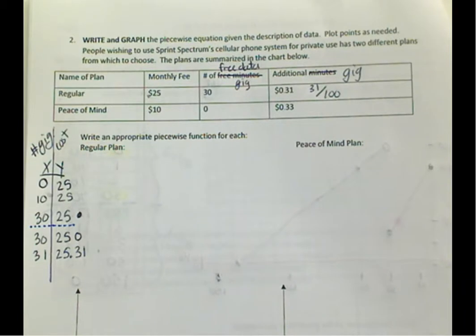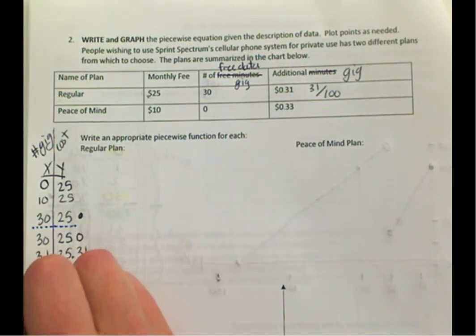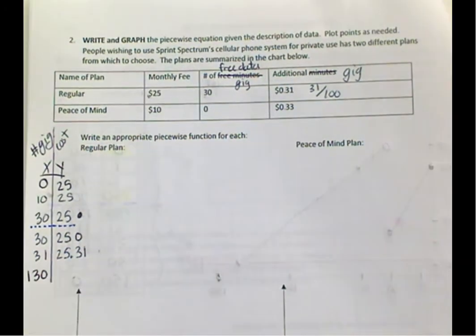Okay. What's another input value you might be able to do without a calculator? What if you did 100? Okay, I'm going to put that number there. You think about it. How many gigs are you paying for? How many gigs are you paying for if you use 130? 100.